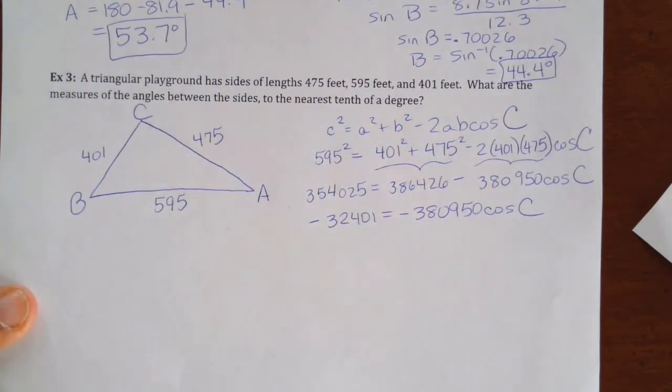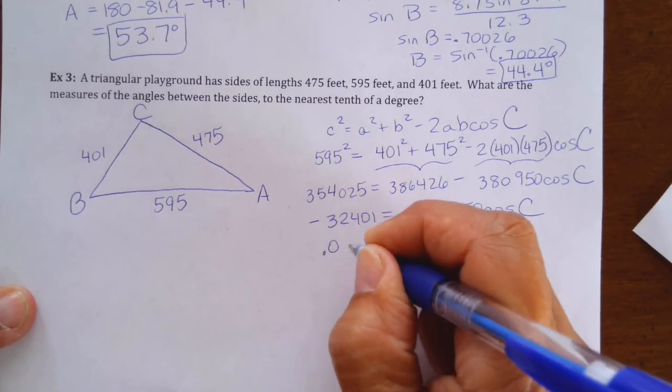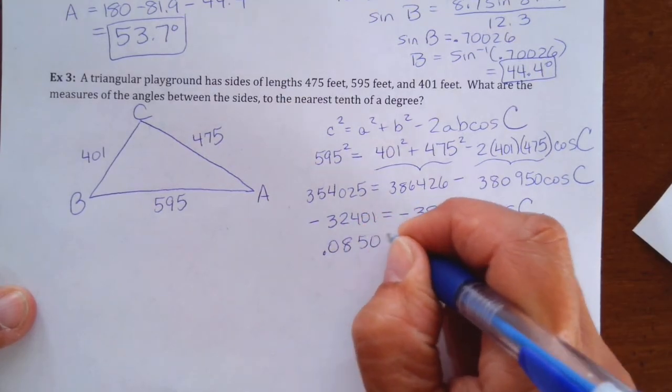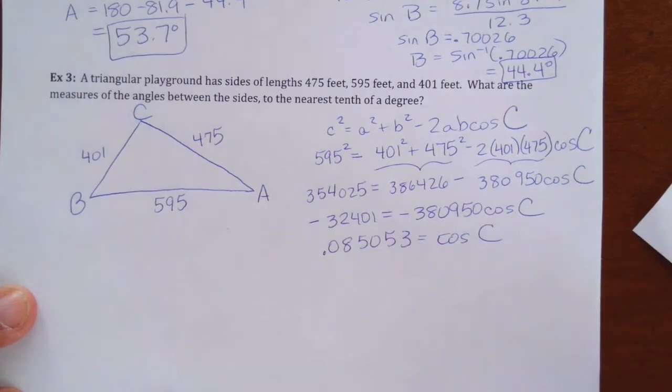So we're going to divide by negative 380,950. So that gives us 0.085053. That equals the cosine of C.